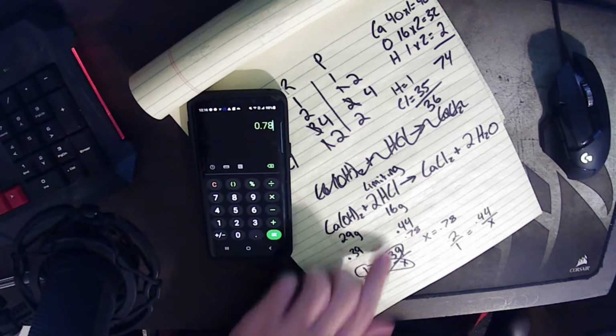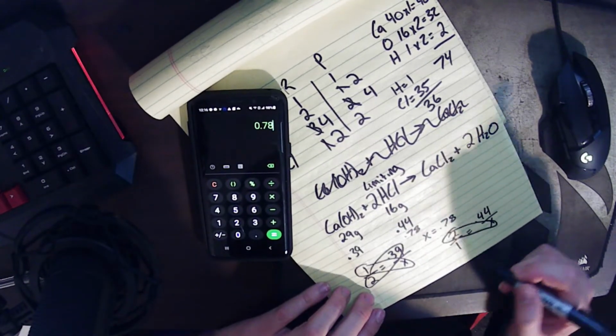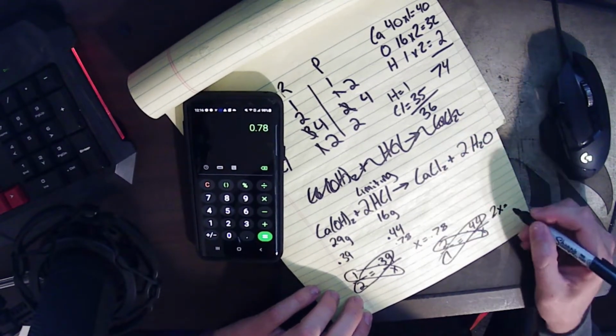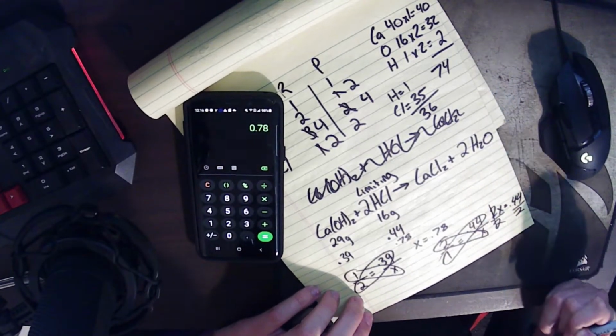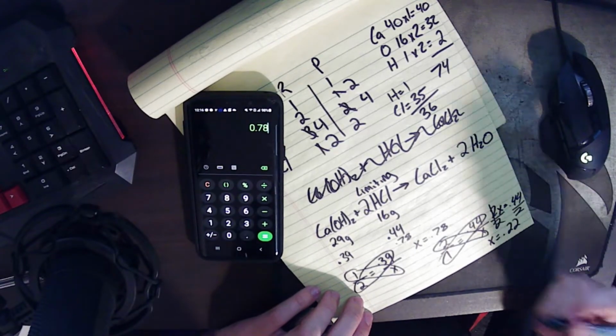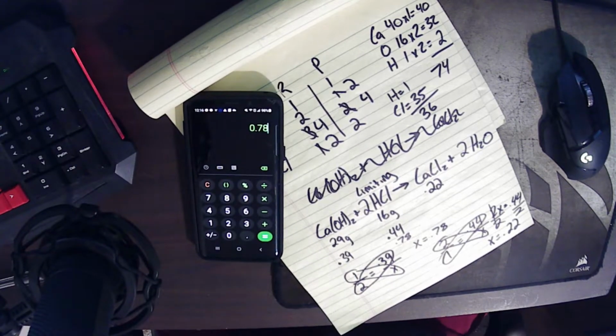All right, and we use 0.44 and x. We'll solve this for x. So 2x is equal to 0.44, and then we divide both sides by 2 to cancel it out. X is equal to 0.22 moles of CaCl2.